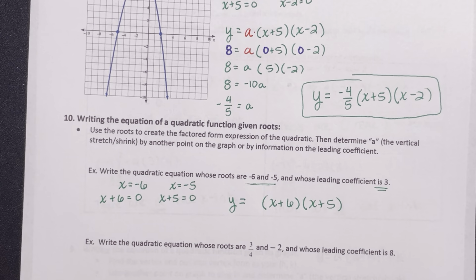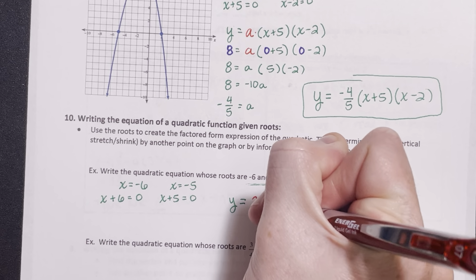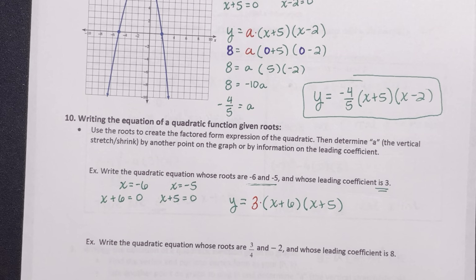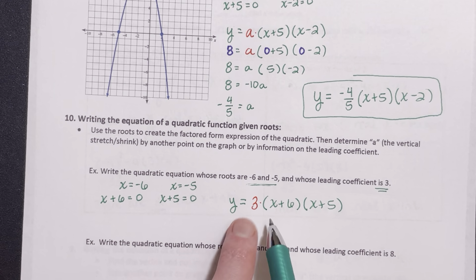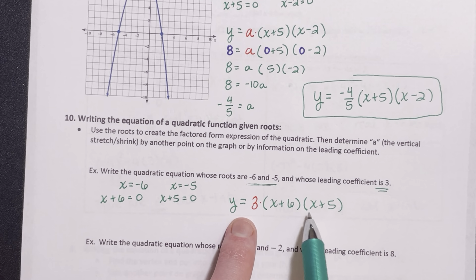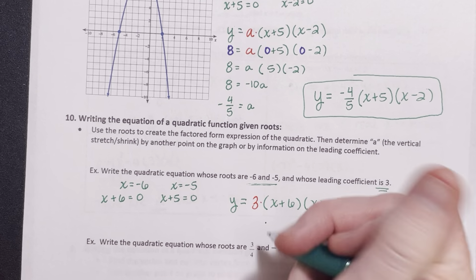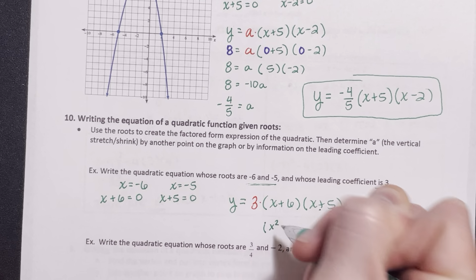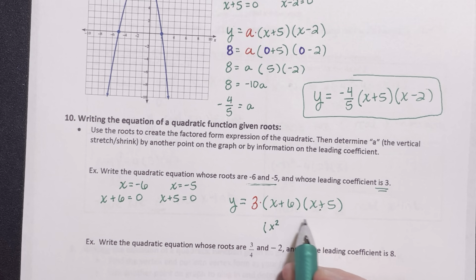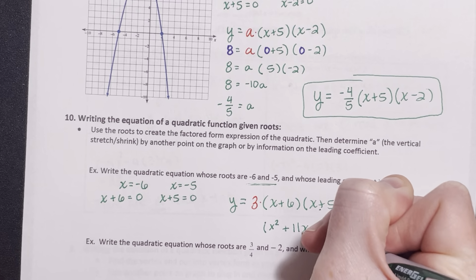This function also stated that the leading coefficient would be 3. So that is going to make this 3 in front. That's helpful, but we do need to think about if you were to distribute this out, this would have been an x times x, which is x squared. And so x times 5 would be 5x, 6 times x would be 6x, so 5x and 6x makes 11x.